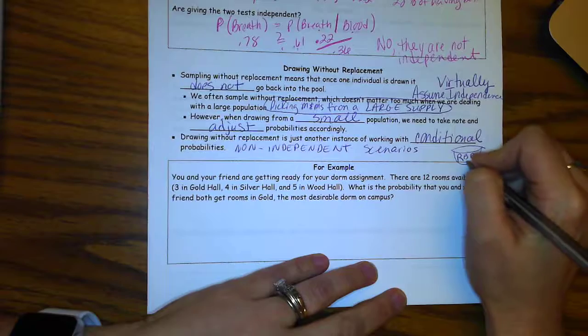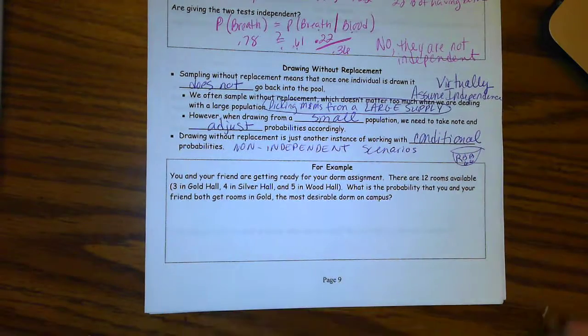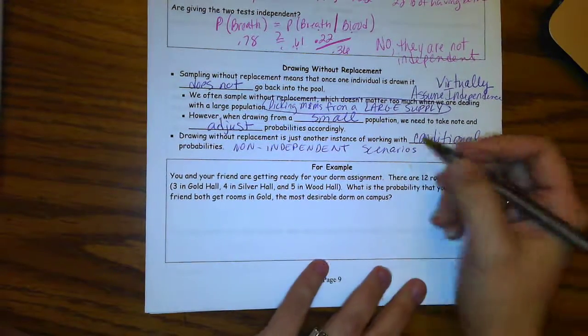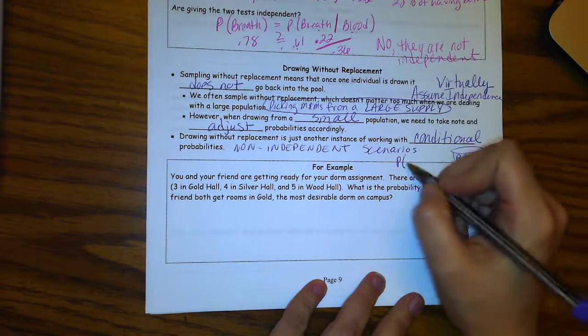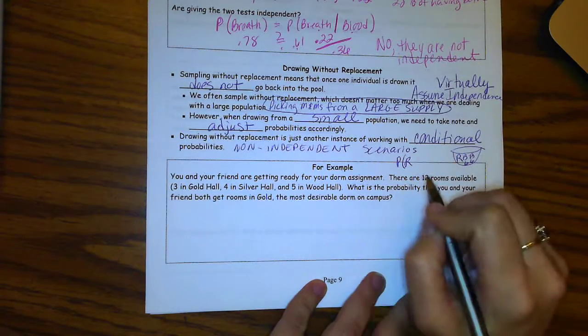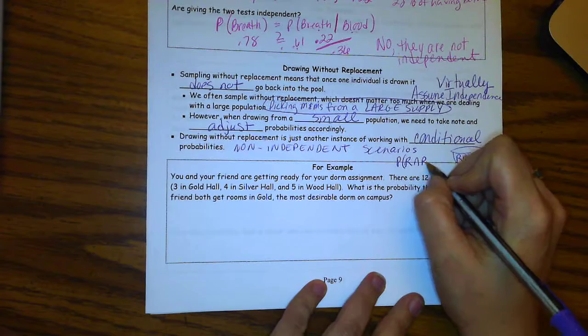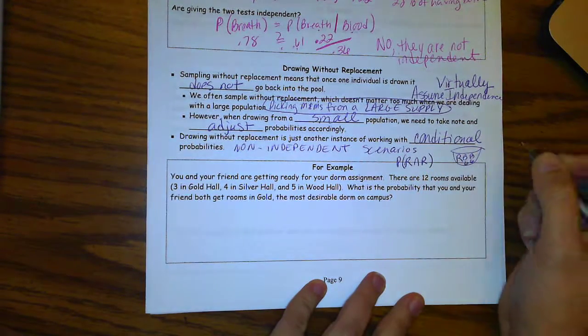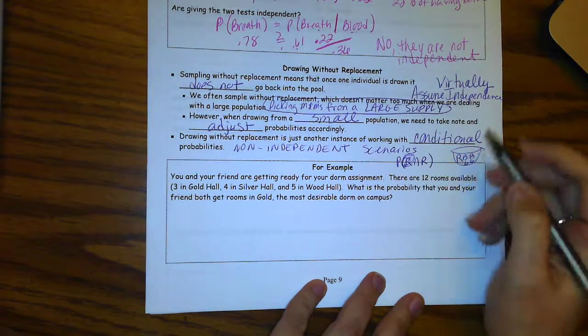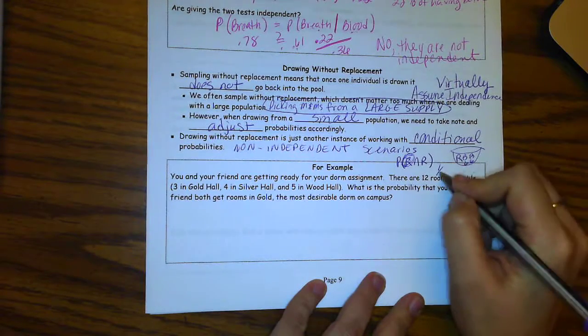For example, if you can imagine a bowl of M&Ms and I've got one red and I've got 2 blues and 2 greens. This is a small bowl of M&Ms. And I want to know what's the probability of me picking a red, not replacing it, and then picking another red. Well, the probability of picking the first red was 1 out of 5.